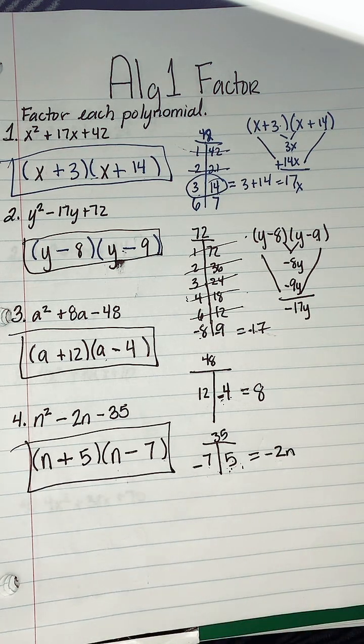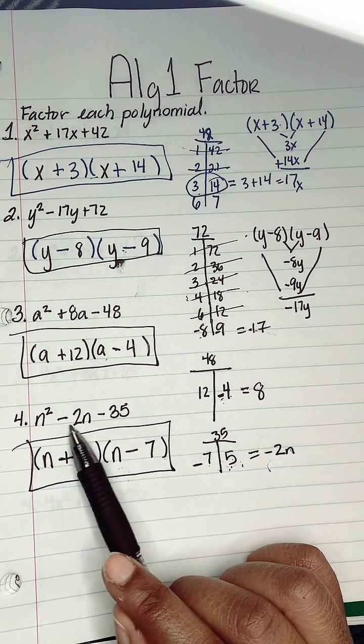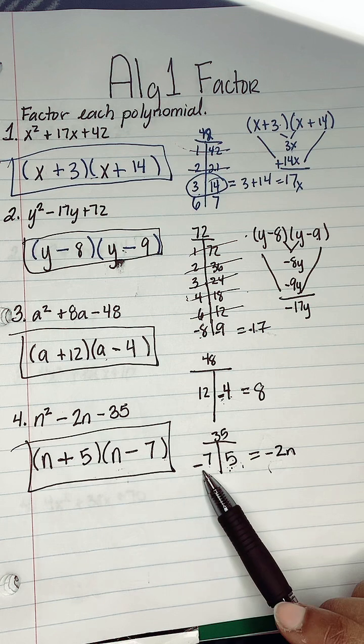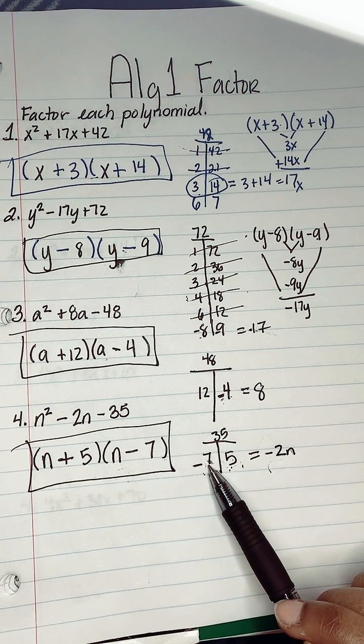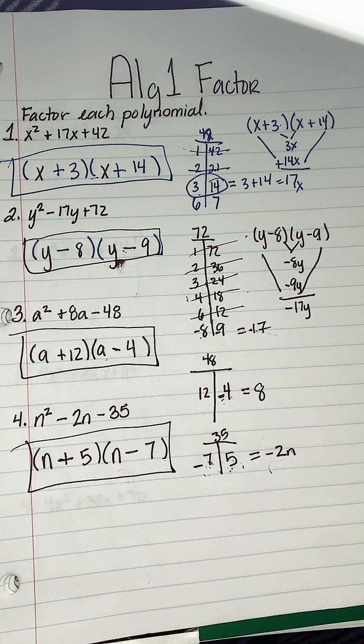And so I don't know if I'm explaining it well, but that's how we factor. This one is tricky. Oh, -2 in. Yeah, because the middle term here is -2 in. So that's why the bigger number has to be the negative when you're adding in order to get a negative.